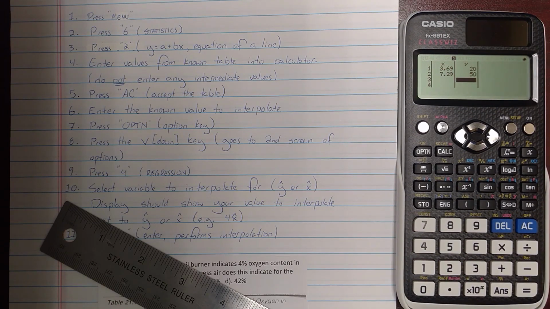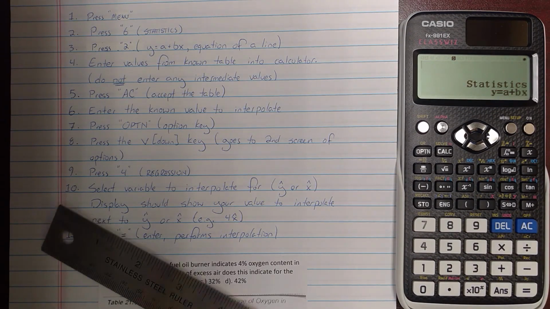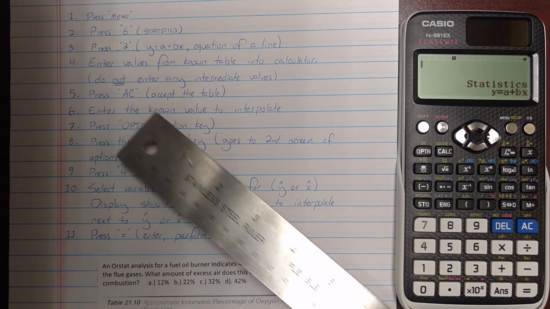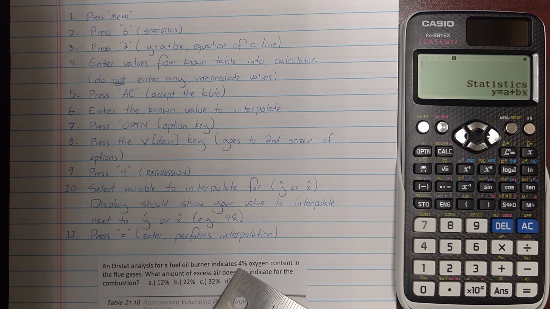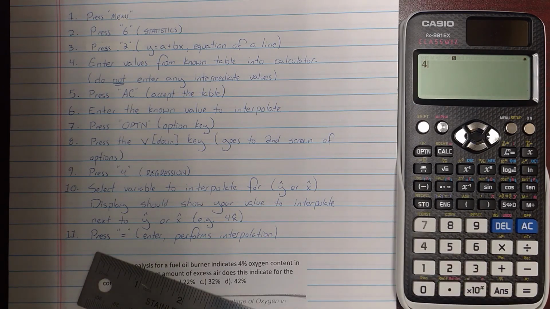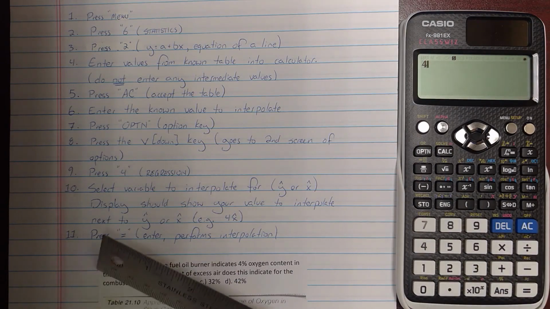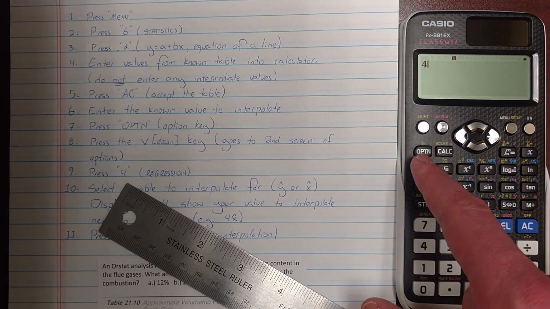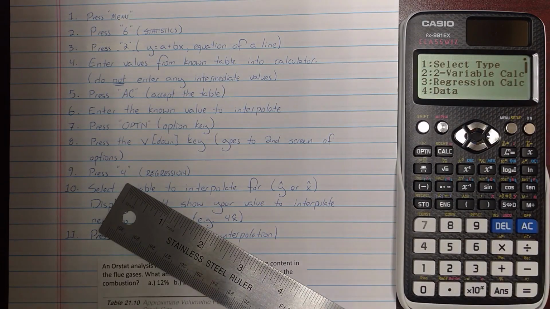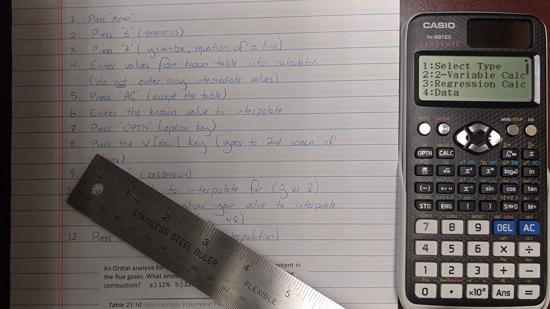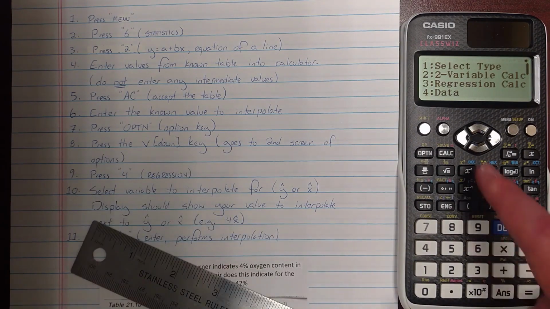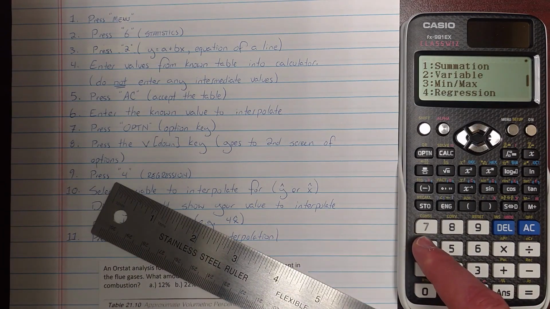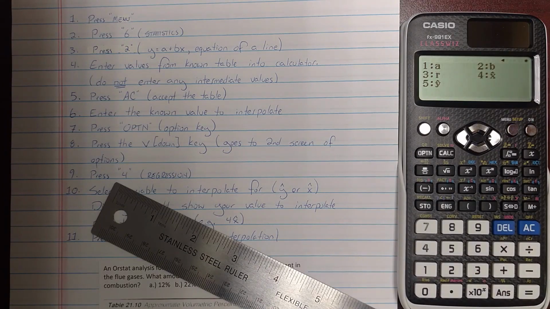Now this part's a little counterintuitive, but you enter the known value you want to interpolate. In this case we're looking at 4% oxygen content, so I'm going to enter 4. The next step is to press the option key. That's kind of a newish key. I don't think that was on the previous version of this calculator. There are 2 pages under options, and you'll press the down key to get to the second page, and then press 4 for regression. So we're going to do a linear regression, and then it gives you options for which variable you're trying to interpolate for.